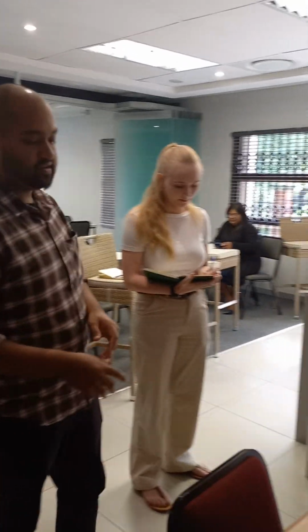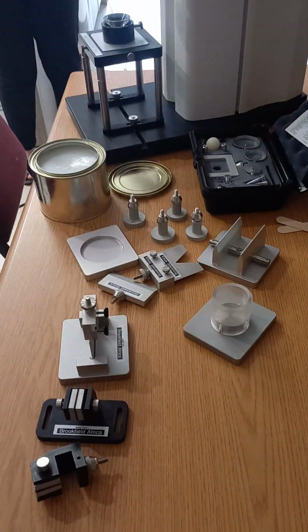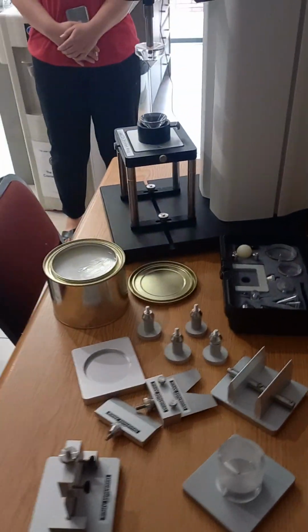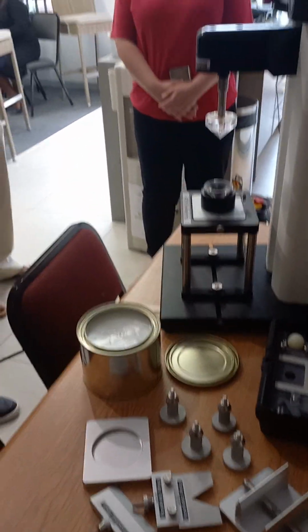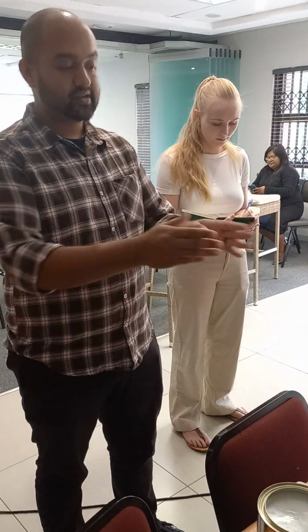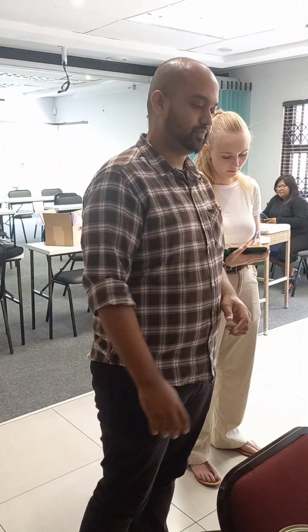So for any sample that doesn't flow, this would be a good option in QC labs. And then obviously we go into solids, things like lipsticks and stuff that doesn't bend or break very easily. This will do the test and give you a quantifiable measurement.